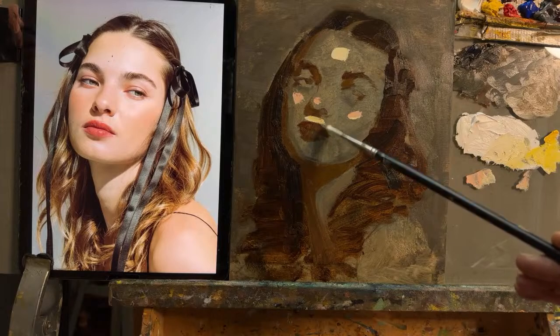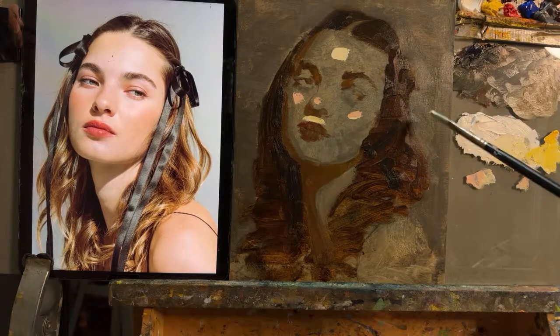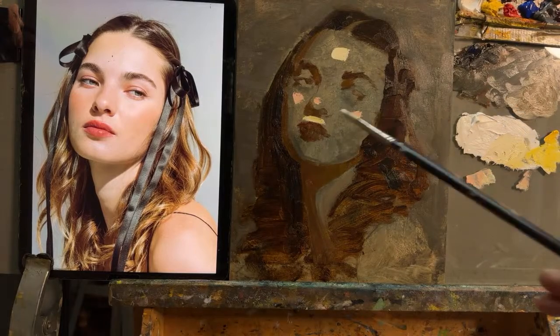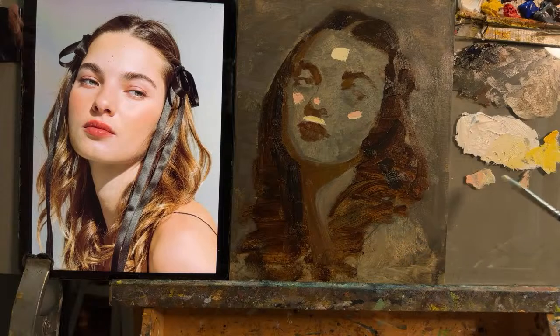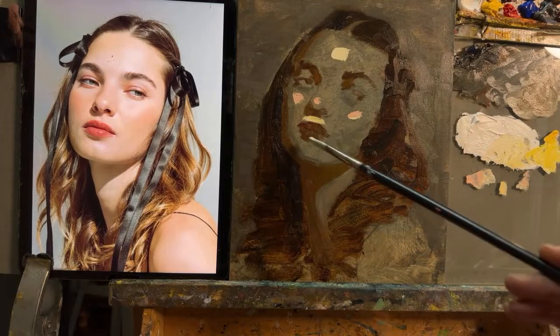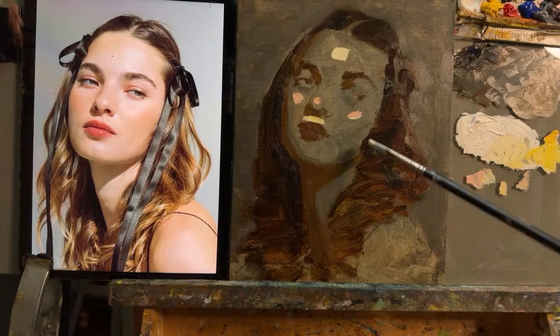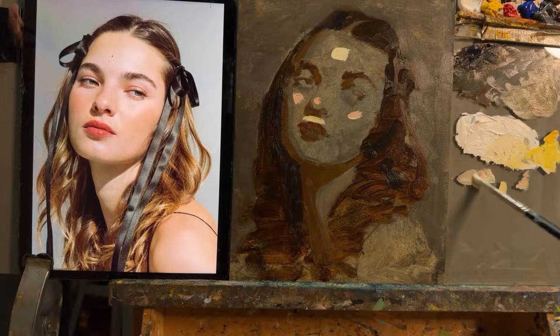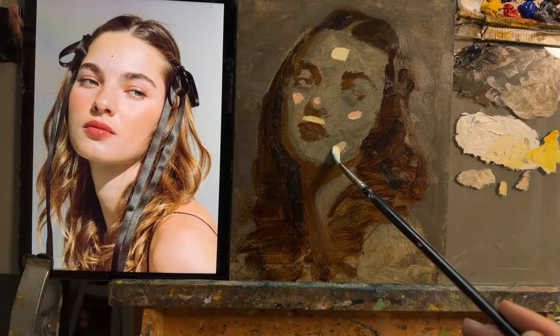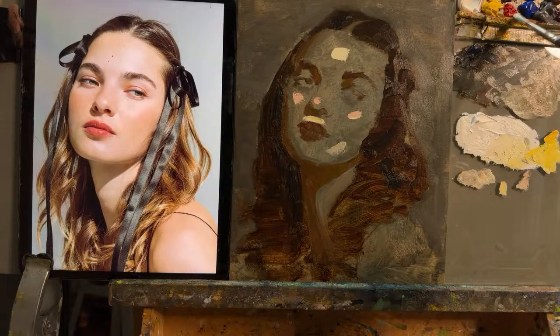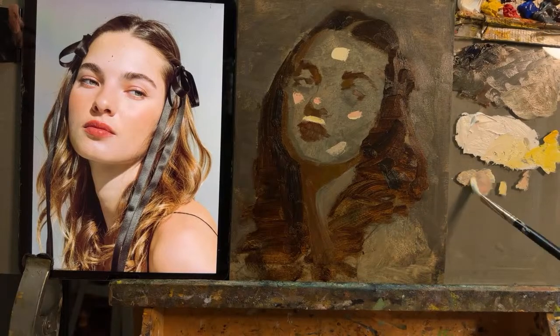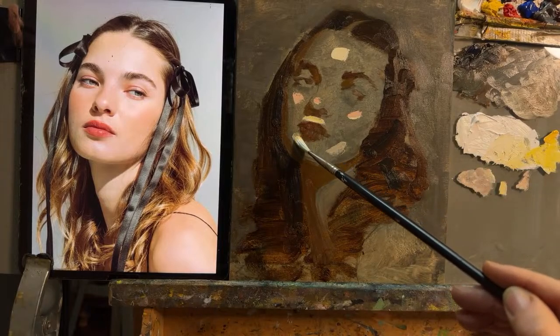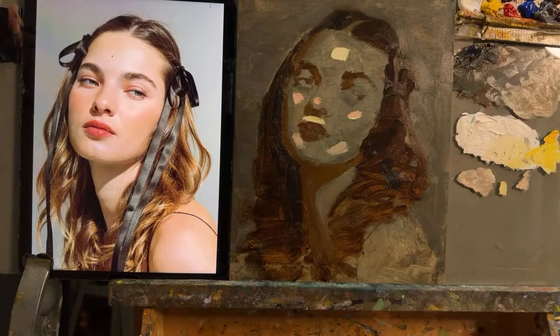It has a lot of side planes here and here, so it will pick up some of the paint from the background into it. And my third part of the face will be much more submerged into the background and be darker. So I'm taking a little bit of red, I'm taking some of the background color, and I'm putting it into my chin.